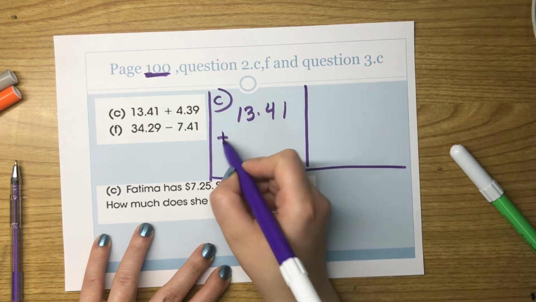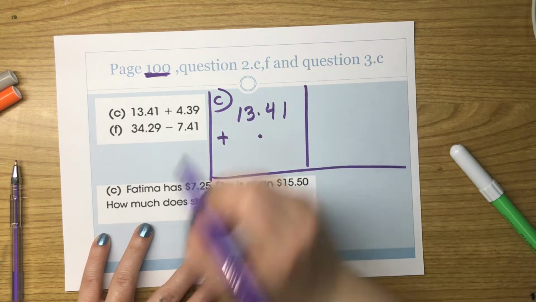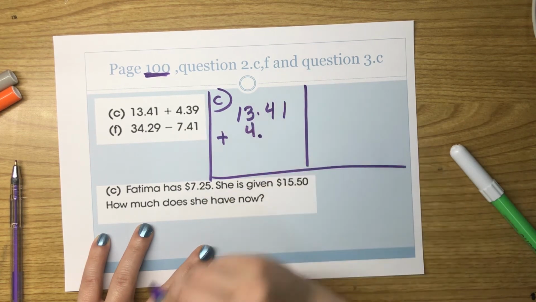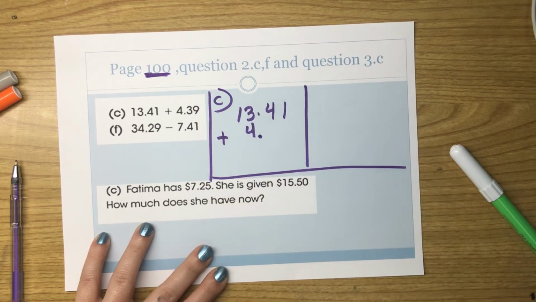13.41. You have to add. Remember, the decimal places upon each other. The 4 is in the ones place or the units place, not underneath the tenths. Be careful while putting these numbers aligned.